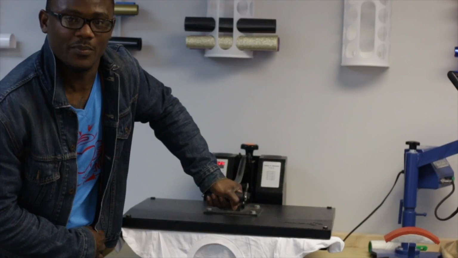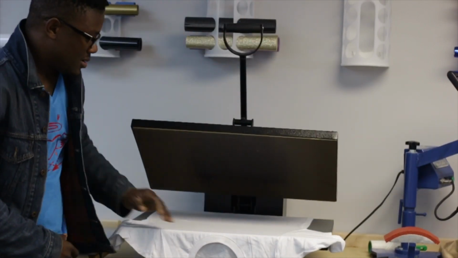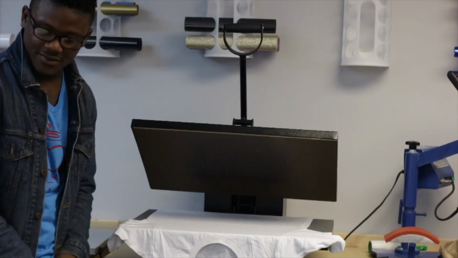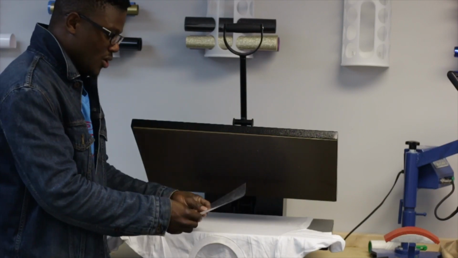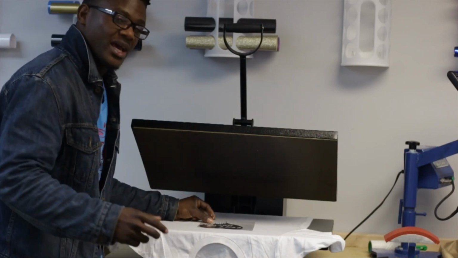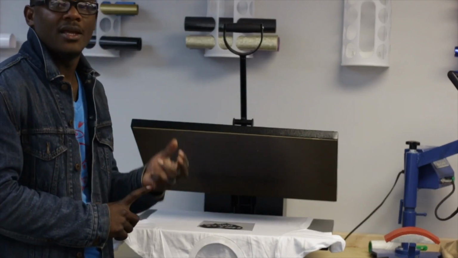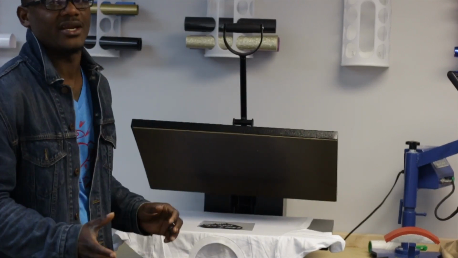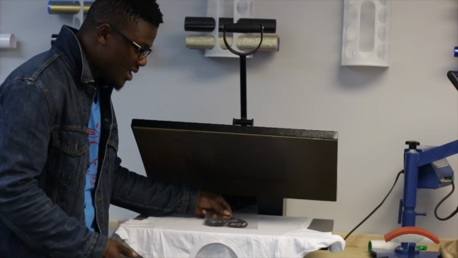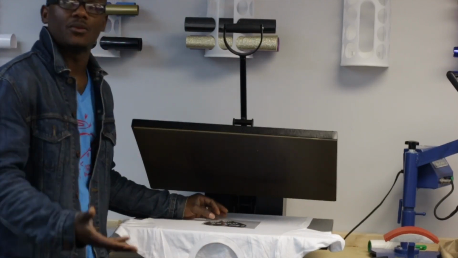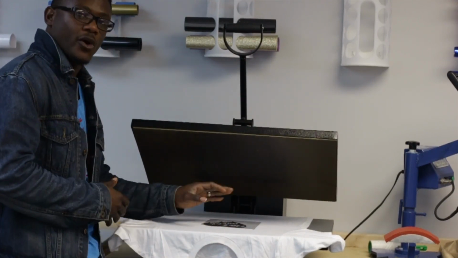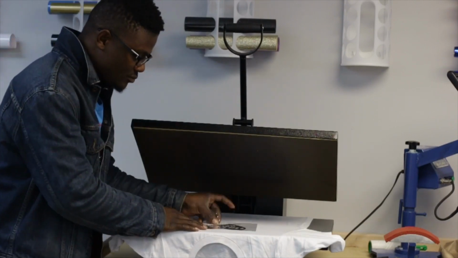Alright? So, you've gone ahead, you placed it, give it a quick pre-press. I like to give it a pre-press here. Once the pre-press is done, I'm gonna take my heat transfer vinyl. Based on the type of vinyl that you're using, you want to make sure you've got your temperature set for that particular vinyl. Today we're using Easy Weed, and we press Easy Weed at 305 for 12 to 15 seconds.